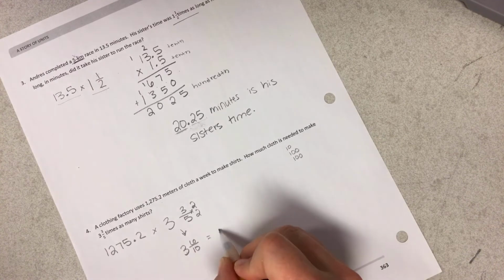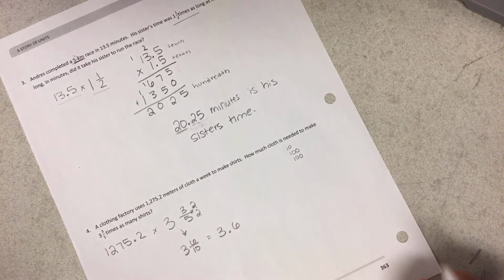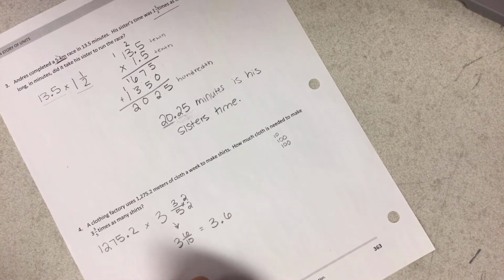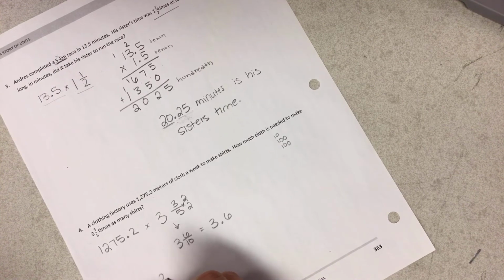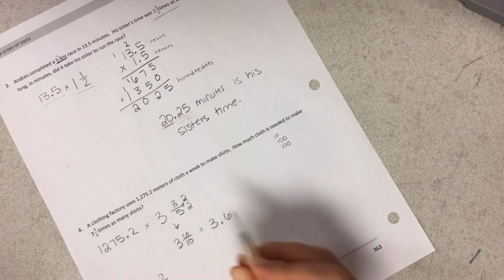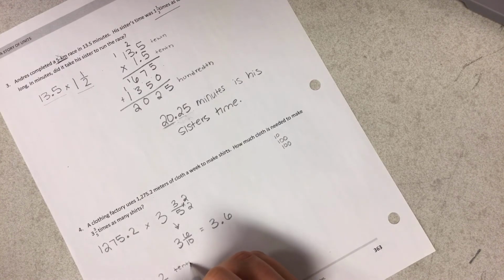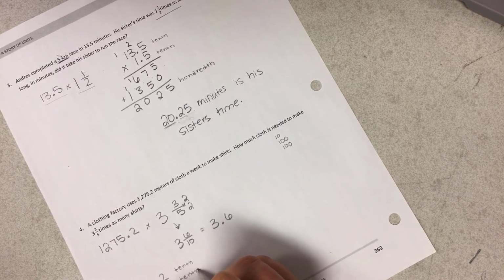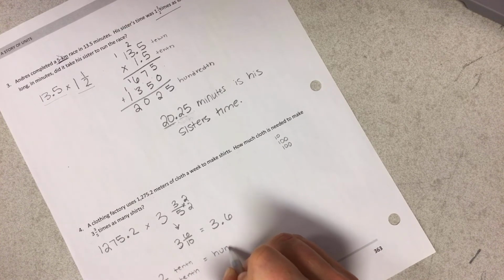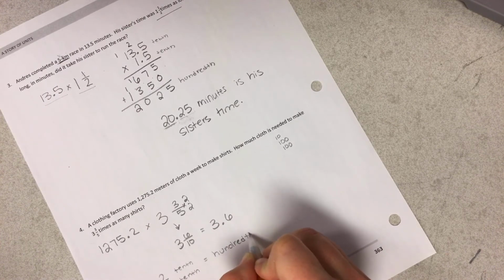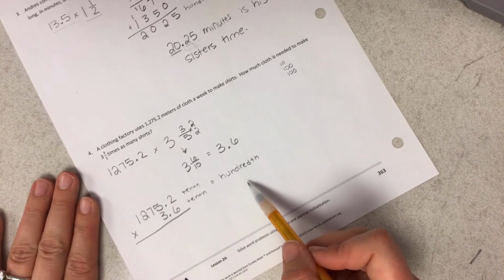So to convert that into a decimal, it would be 3.6. Okay, so I've got 1,275 2/10, and I'm going to multiply it by 3 6/10. So just remember that this is a tenth times a tenth, so that means that my answer needs to be in a hundredth. So when I put my decimal form down here, it needs to be in that hundredth form, okay?